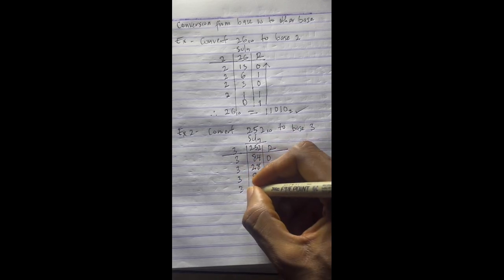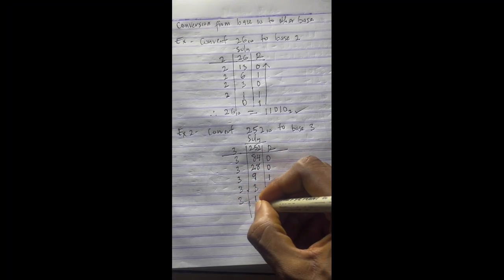So you have 3. 3 divided by 3 will give us 1, remainder 0. Now 1 divided by 3, is it possible? No, it's not possible, right? 0. This one, bring it here, 1.